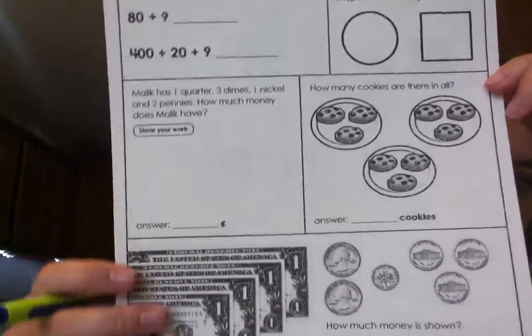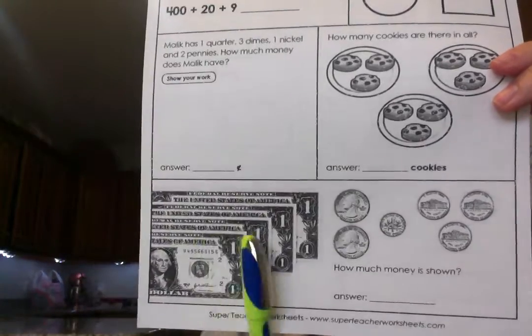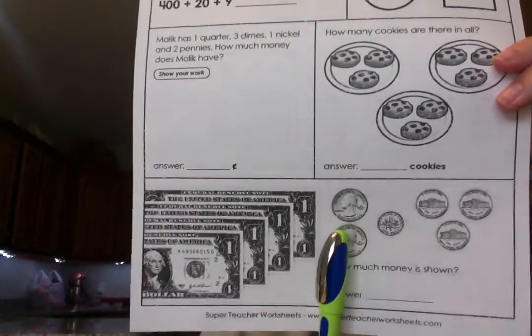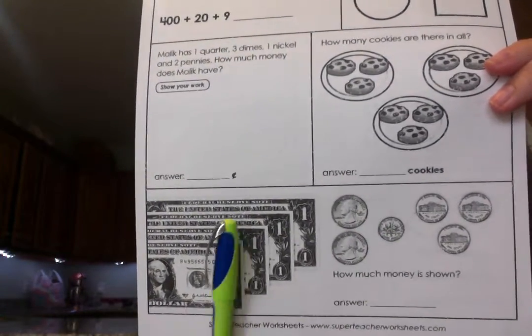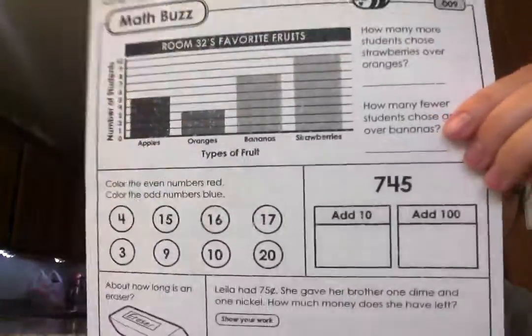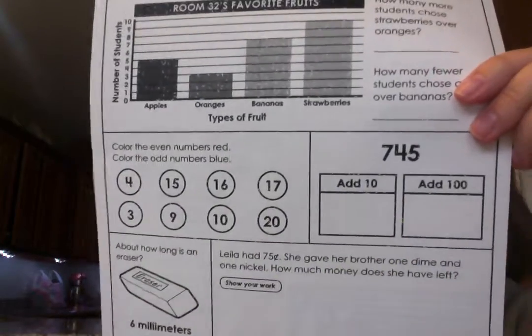If you look over on your review page for today, all right, we have money: quarters, dimes, nickels. All right, quarter, 25, dime, 10, nickel, 5. You're going to add all that up. All right, you have a graph like we talked about before. Add 10, add 100. So some number sense work, multiplication, and some fractions. So if you need help with that, let me know, but I am going to post that also. These should be getting pretty easy for you at this point, I would assume. If they aren't, please let me know and I will help, and I will get all this posted for you guys.